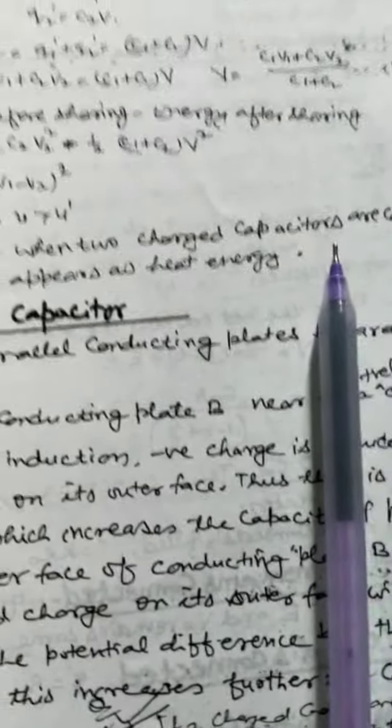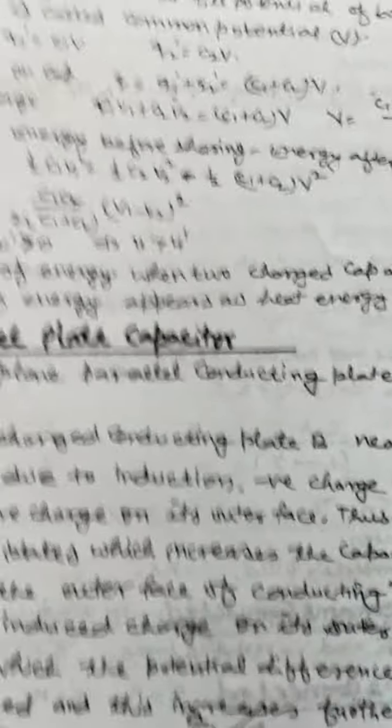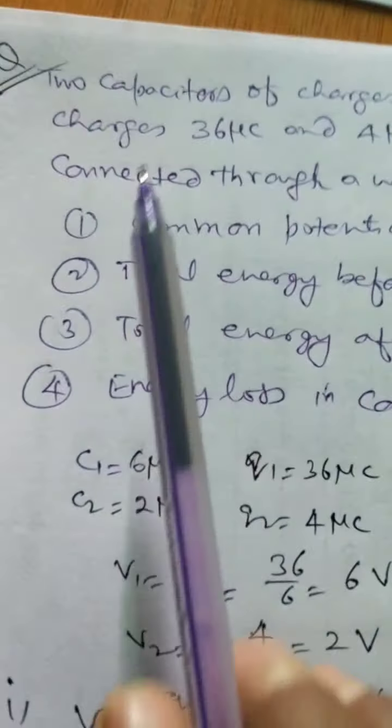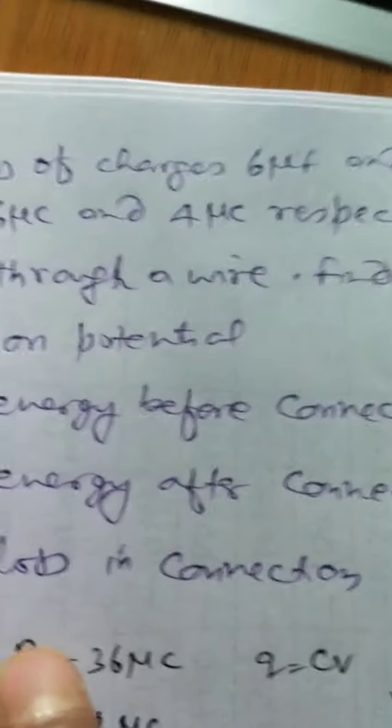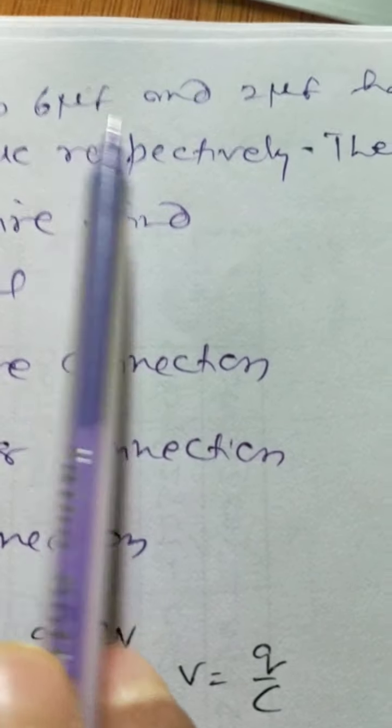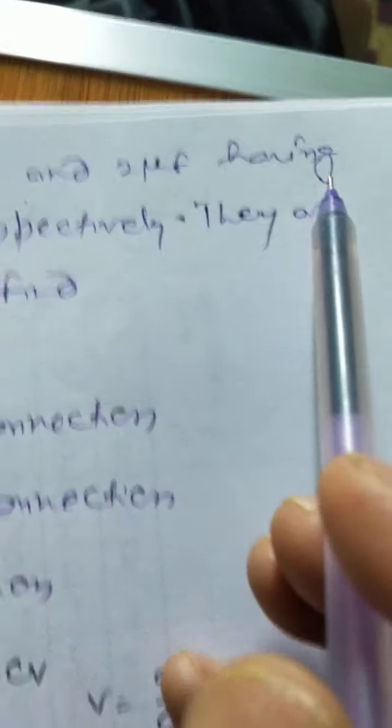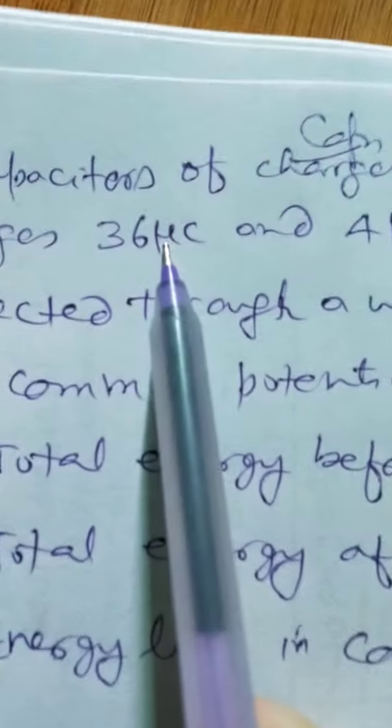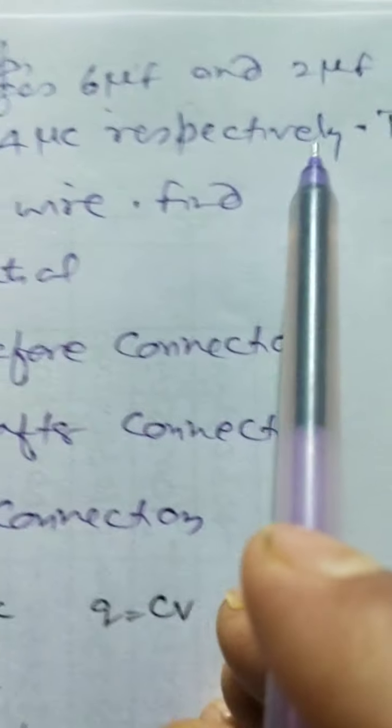Now let us solve a numerical based on this. A numerical is asked: two capacitors of capacitances 6 microfarad and 2 microfarad having charges 36 microcoulomb and 4 microcoulomb respectively are connected through a wire.